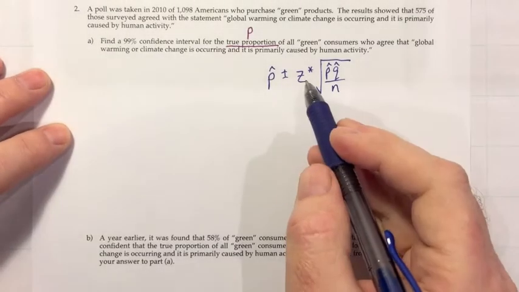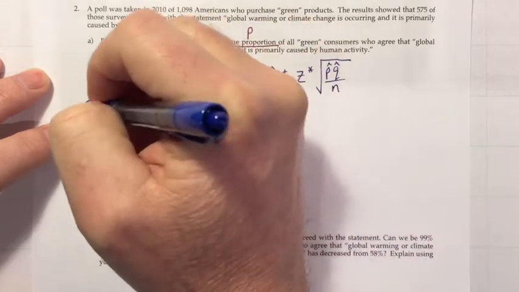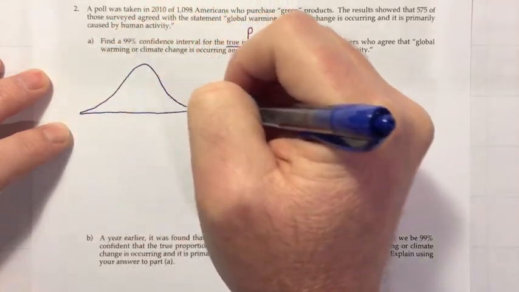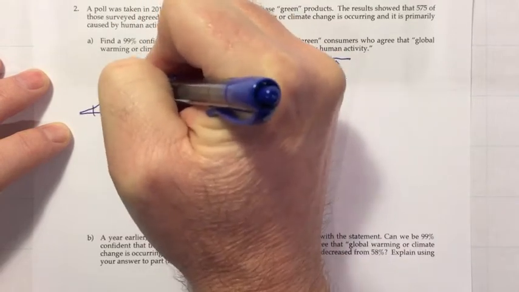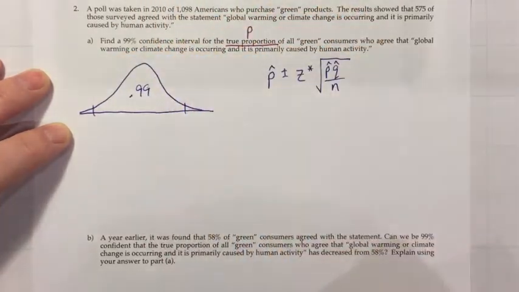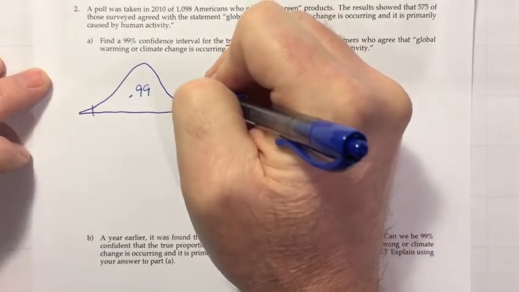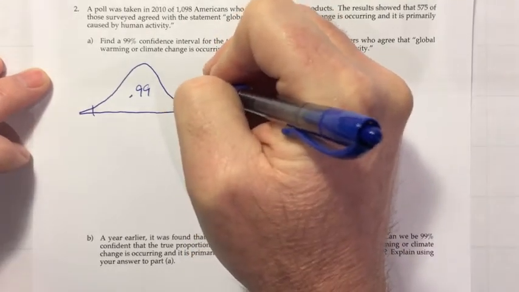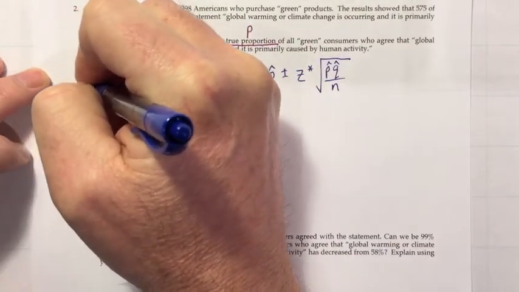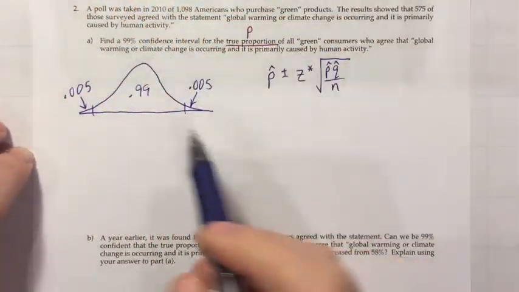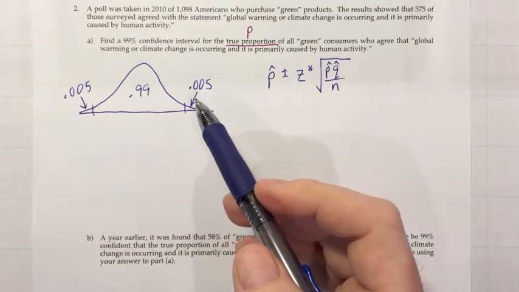So let's go ahead and start off with the Z star. That comes from our confidence level, which on this problem is 99%. So if we have 99% in the middle, then there's 1% left over, but that has to be split among the two sides. So take that 1% or 0.01 and cut it in half, and you would have 0.005 on both sides. I think you should do a quick kind of sanity check on this to make sure that when you add across that you get the number 1.